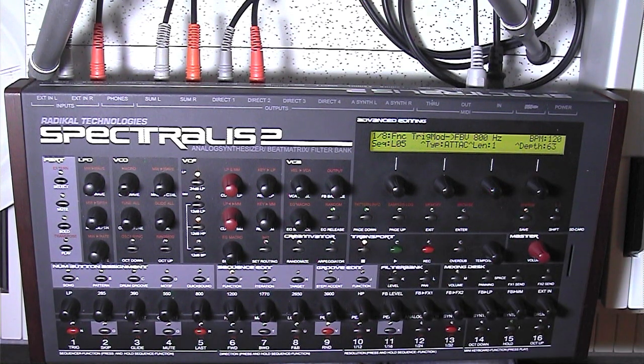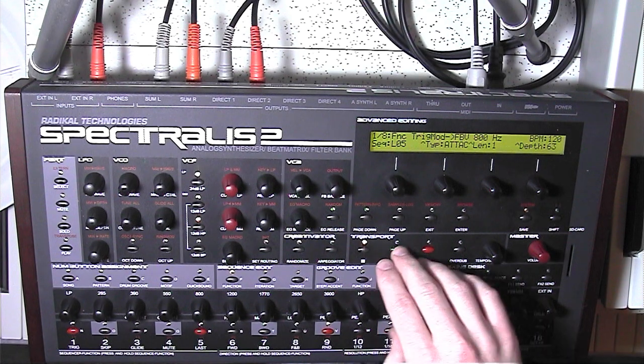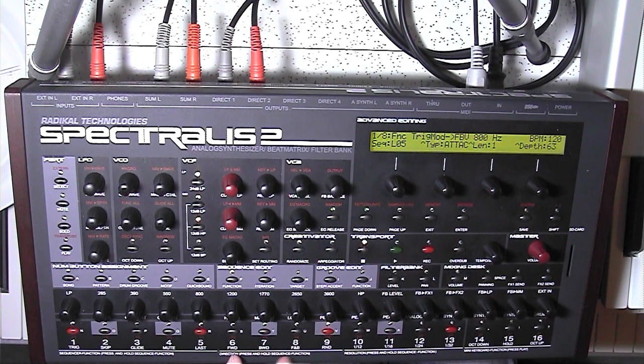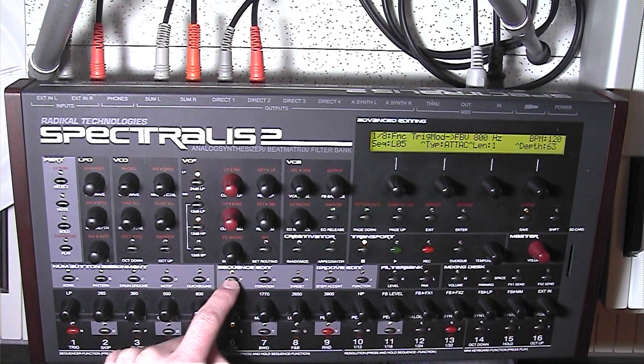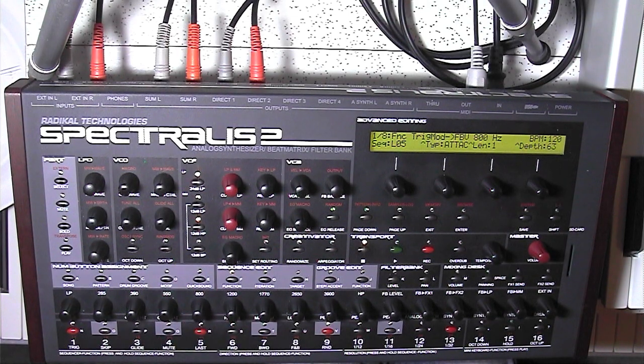Okay, so we have a basic Filterbank rhythm that we've created, and now you can do some interesting things with the direction of the sequencer line. And so I'll push play, and what you can do is when you hold down function, change the direction that the sequencer is going for that line.